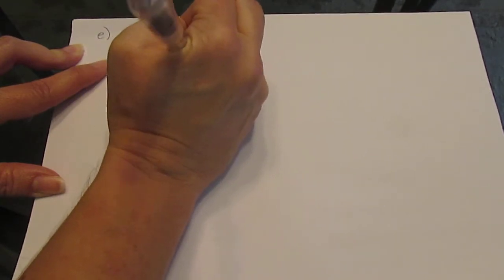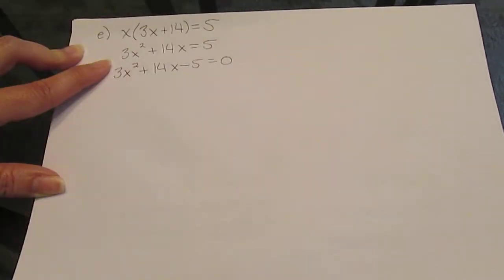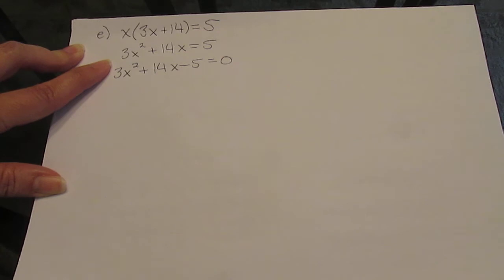And then I'm going to get one side equal to 0, just like normal. So I'm going to subtract 5. 3x squared plus 14x minus 5 equals 0. And at this point, if you want to pause the video so you can try this yourself, it's just like the last one, you can do that. But I'm going to go ahead and finish it up.